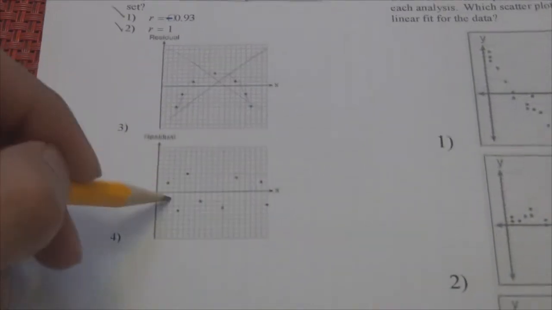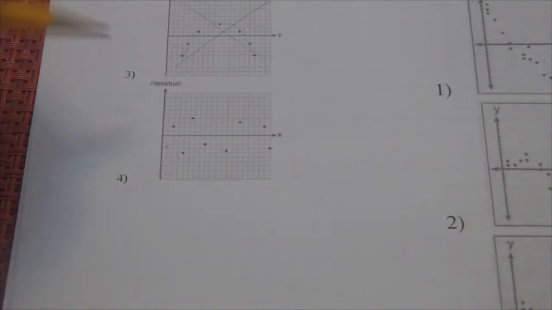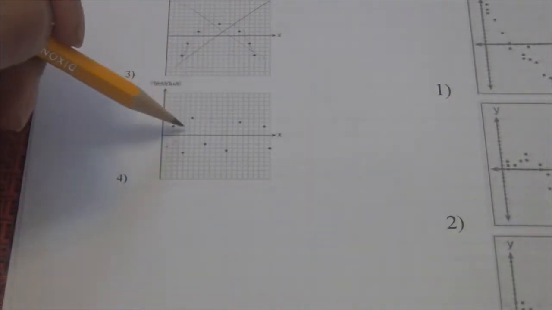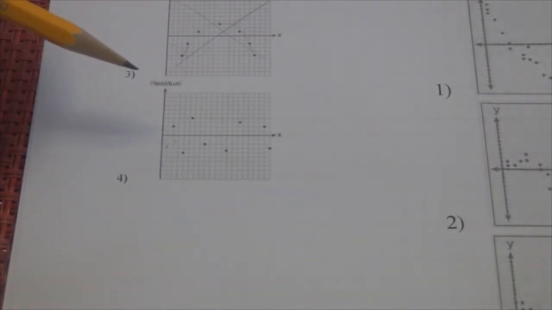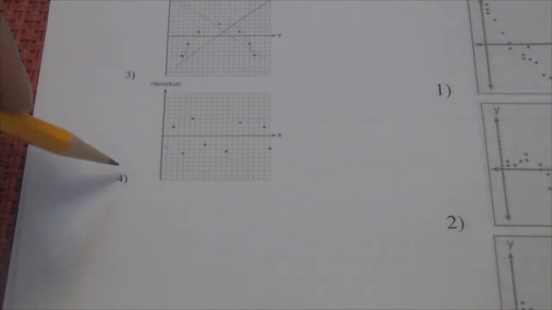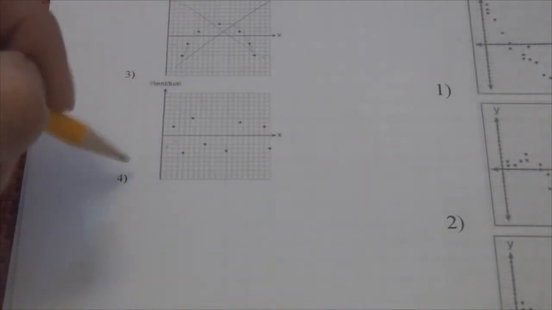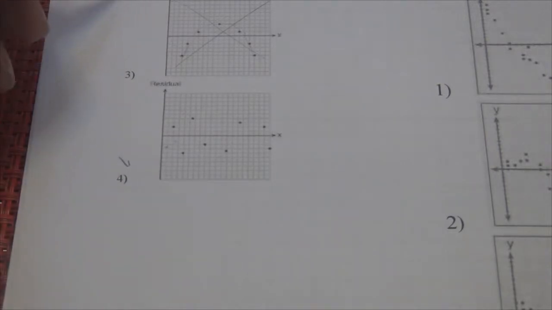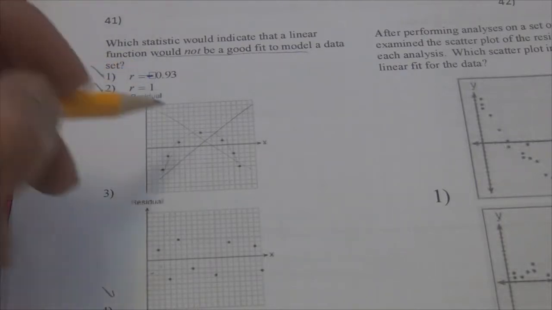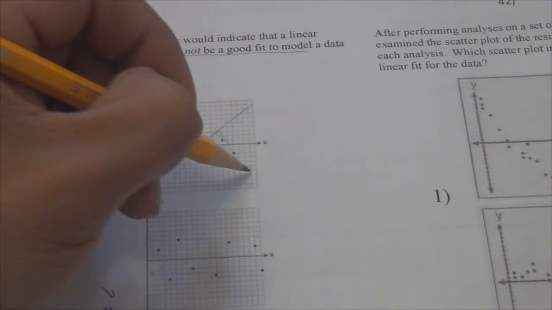Now on the other hand, this one doesn't have a visible pattern, and the values are evenly scattered above and below the x-axis. So that means this is a good fit as well. So this is a good fit, this is a good fit, this is close to -1, so it's a good fit, but this one is no good.